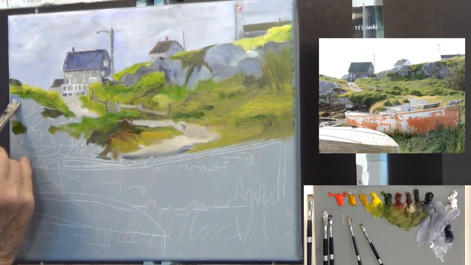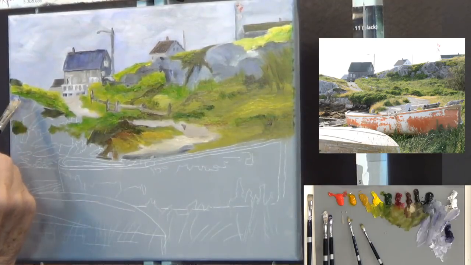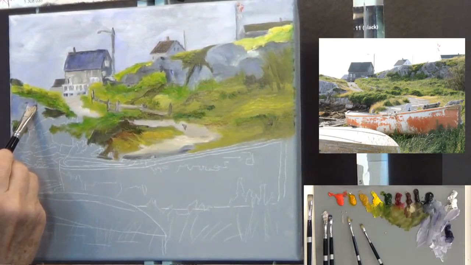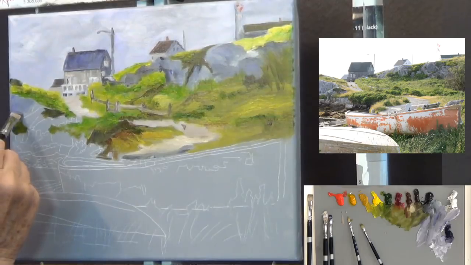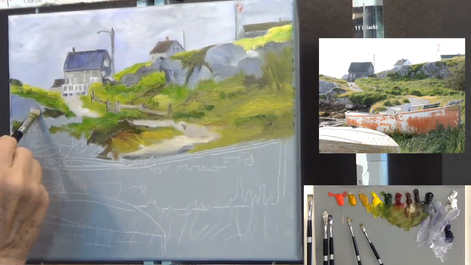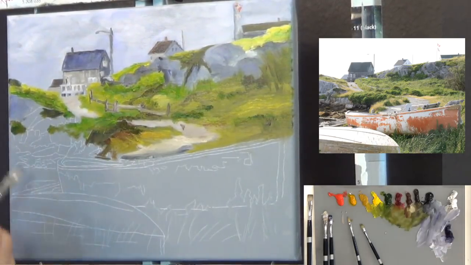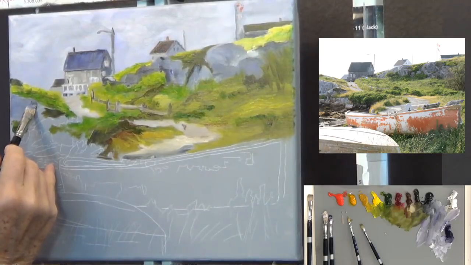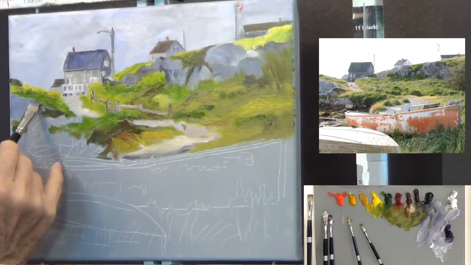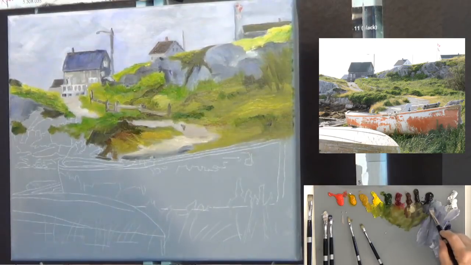And in this case, we've got the rocks that are kind of coming out in front of the grass. So let's pull down some.